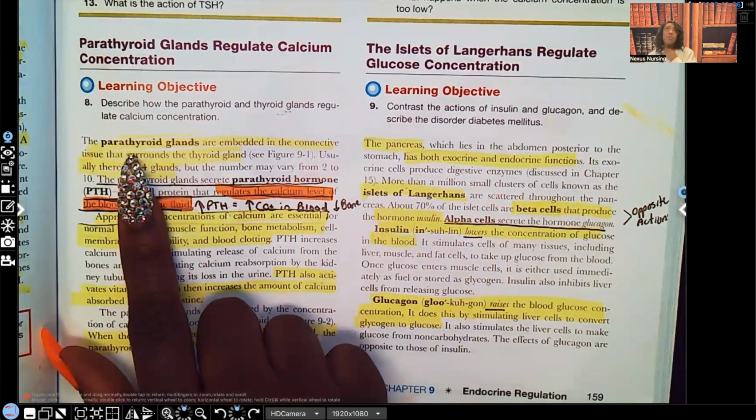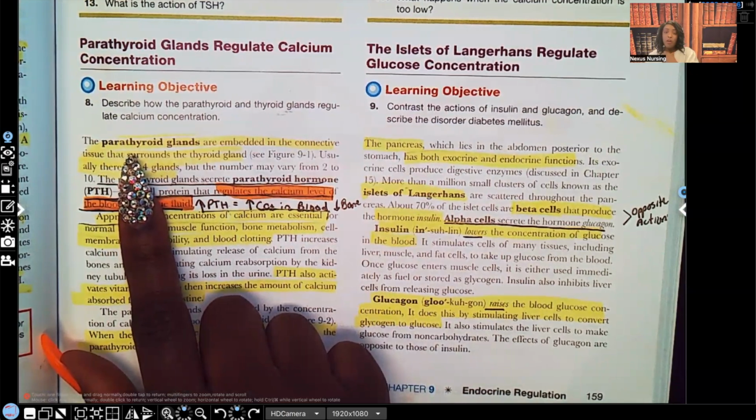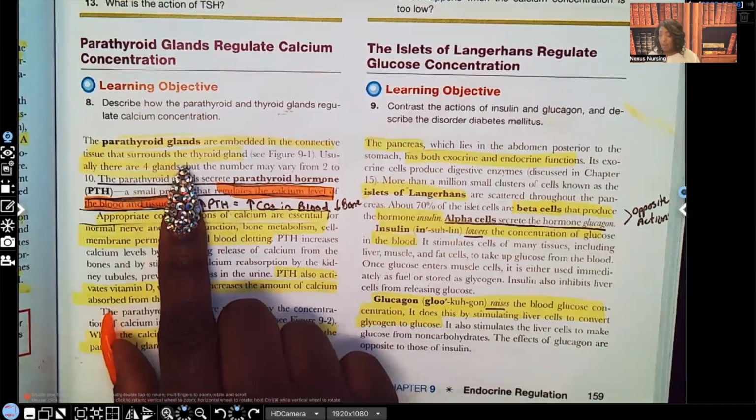Parathyroid glands. If you haven't watched the first two segments, you really don't have to watch them in order, but I encourage you to watch part 1 and part 2. It's going to make more sense as you watch part 3. Remember, the parathyroid glands are those nodules, usually 4 of them, embedded in the connective tissue that surrounds the thyroid gland. Your thyroid gland sits right here in your neck.